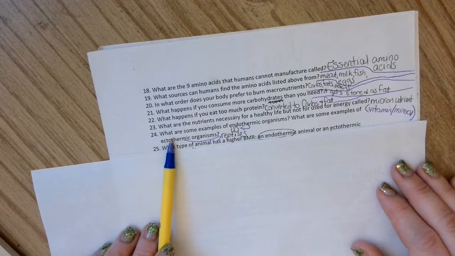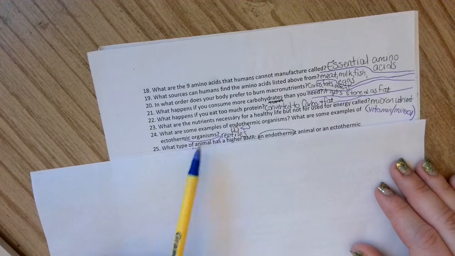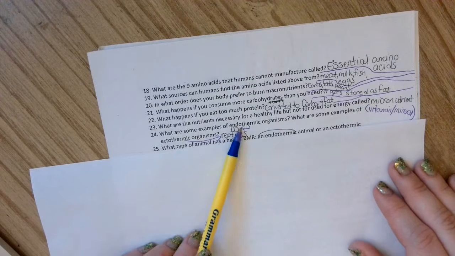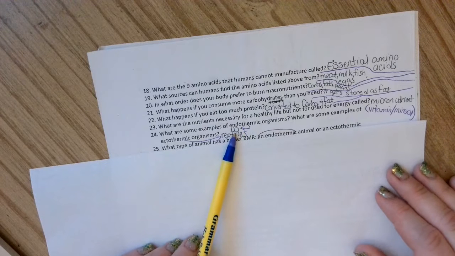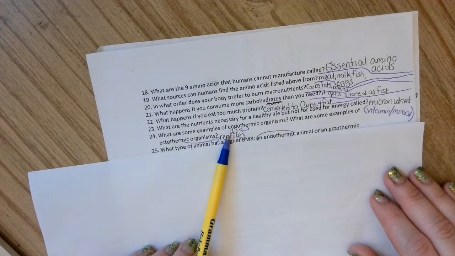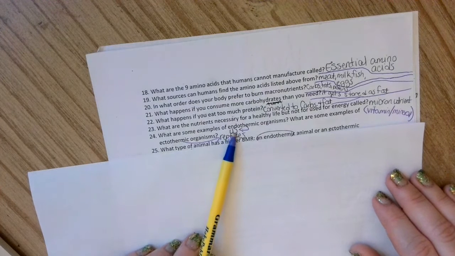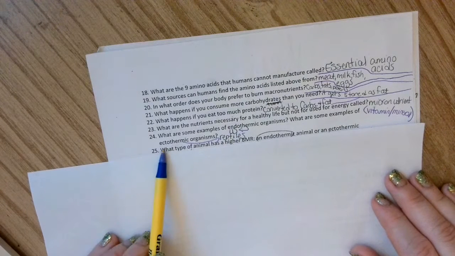Number 24, what are some examples of endothermic and what are some of ectothermic? Remember, endothermic is going to be things that are warm-blooded, that can control their internal temperature. So I put us, humans, we are endothermic. Ectothermic is the opposite.